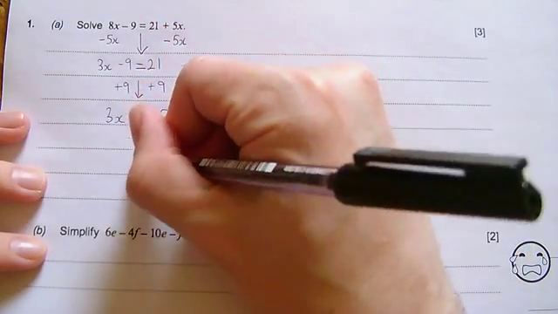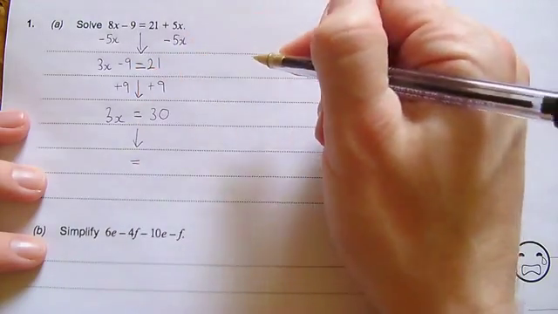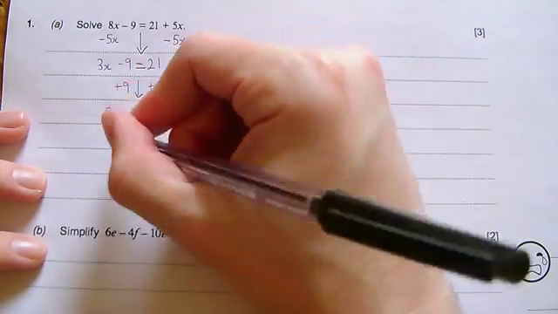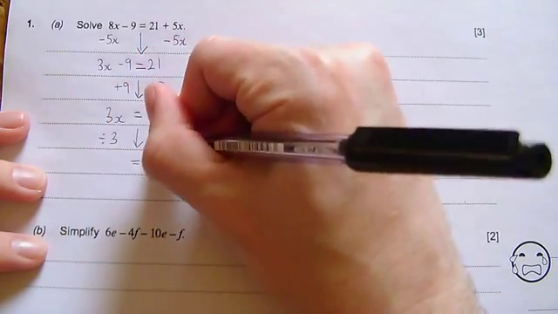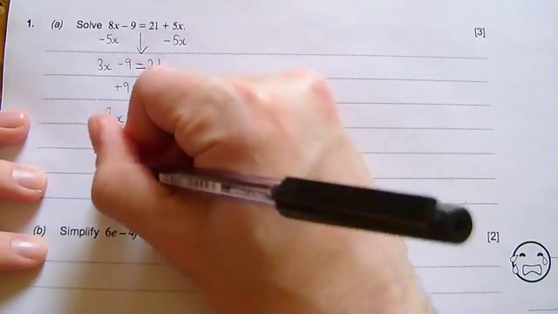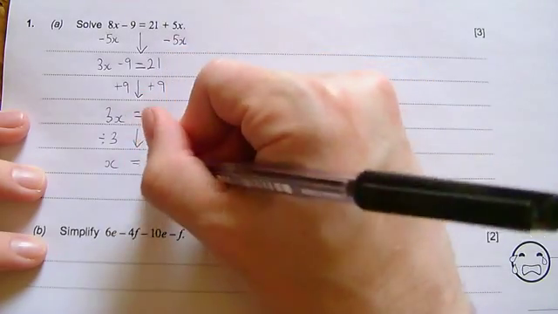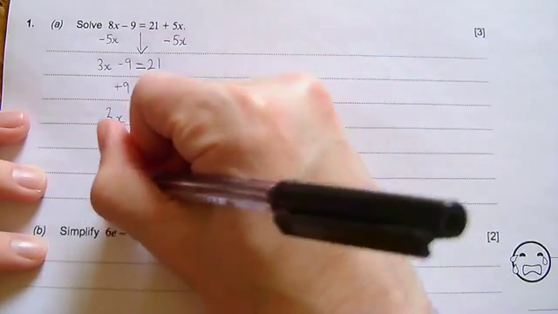And then finally, this 3x means 3 times by x. Although it's not written, that's what it means. So to get rid of the times by, we divide by, and we're going to divide both sides by 3, the number in front of the letter. So x is going to be 30 divided by 3, which is 10.